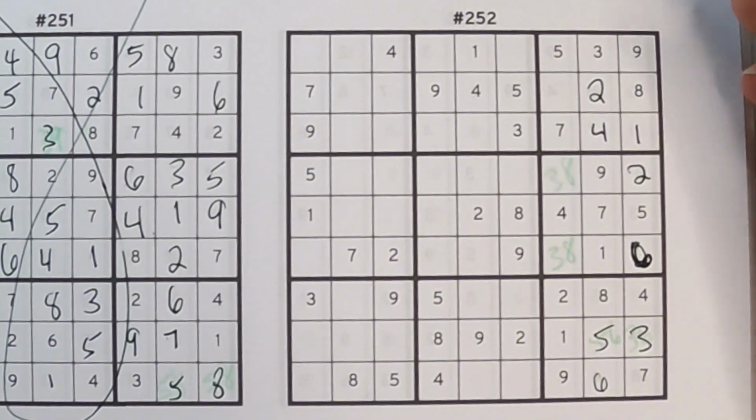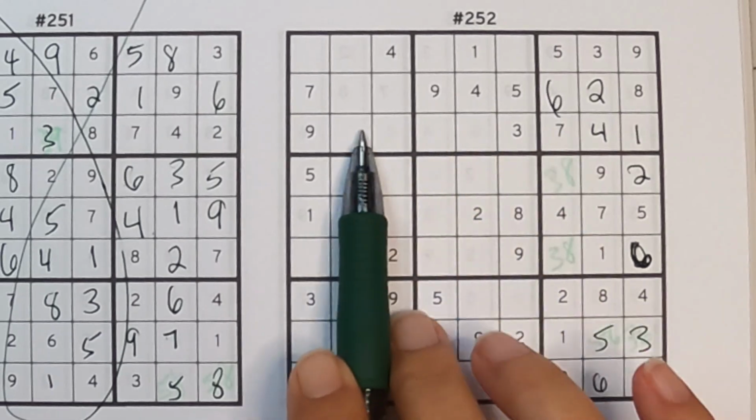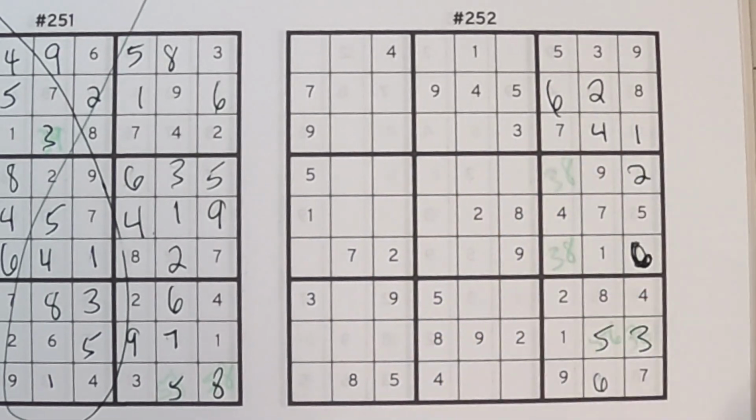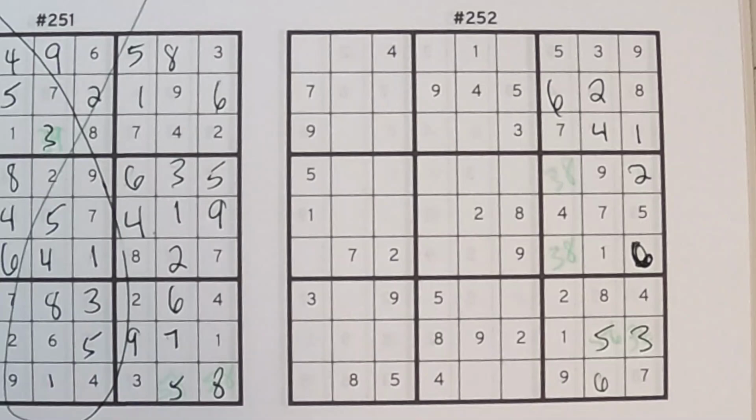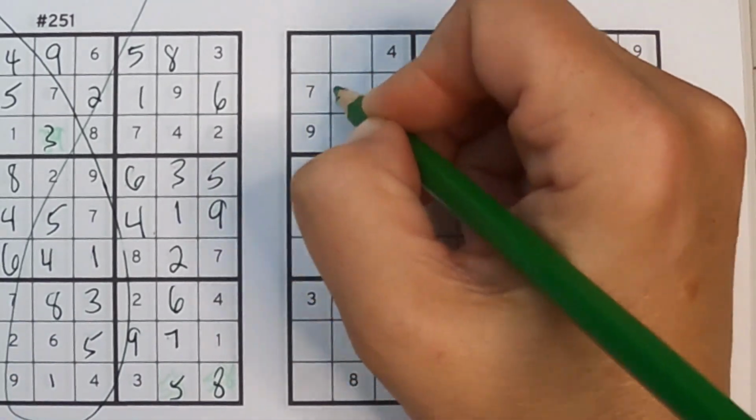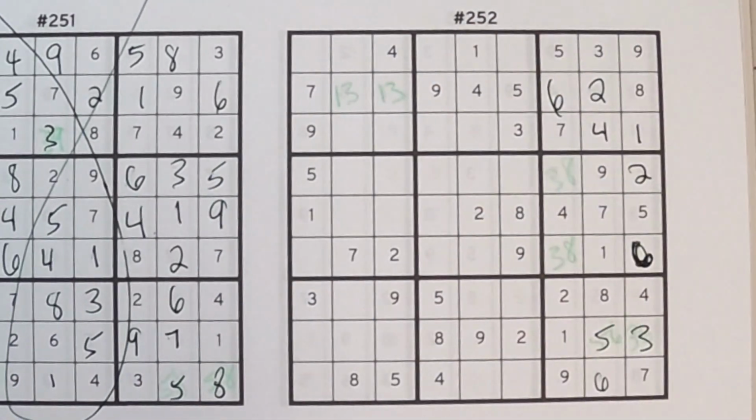For this box now, we're missing a 6. For this row now, we're missing 1 and 3. I don't see any help. So 1, 3, 1, 3.